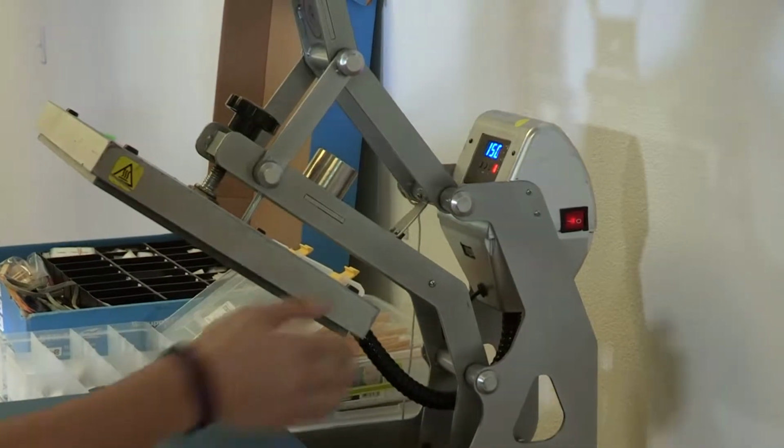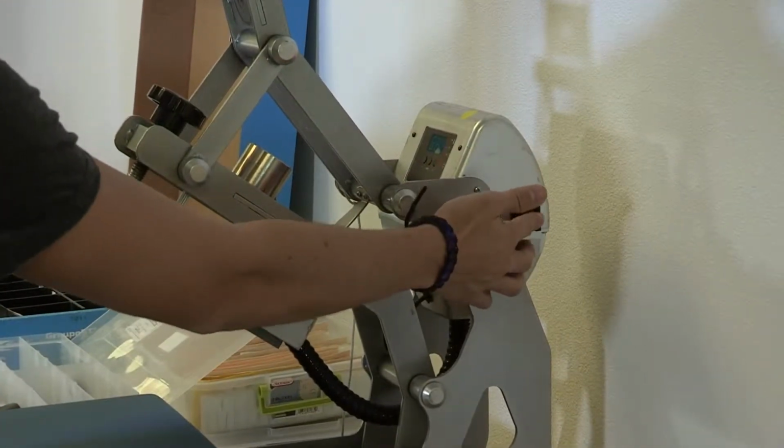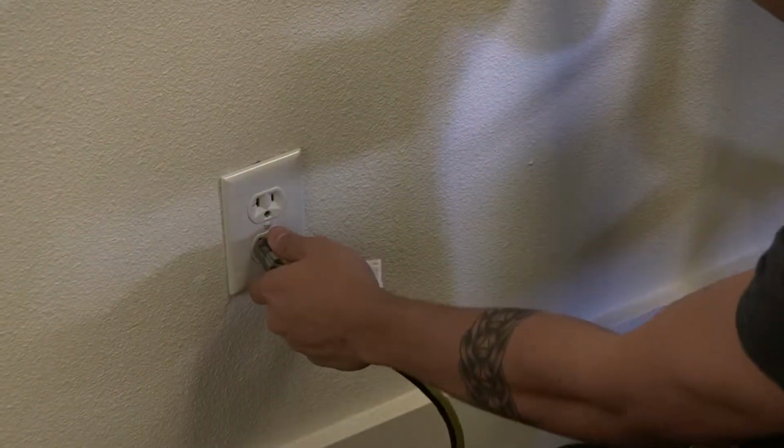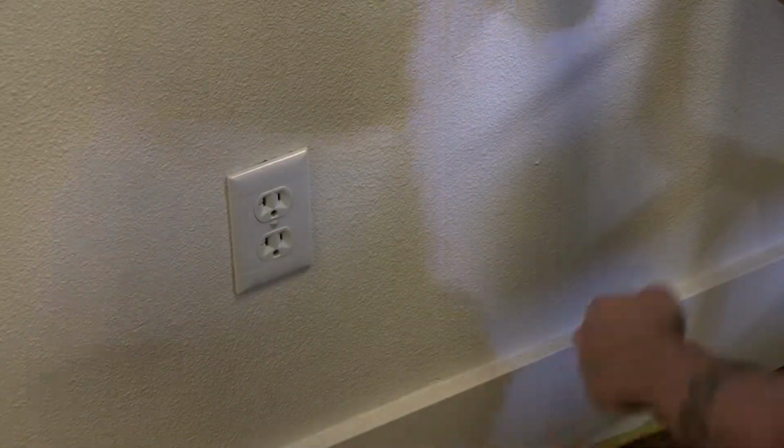Let's begin. Now that the last customer is gone, unplug the press. The press will take a while to cool, so the longer you are able to give it to cool, the cooler the press will be to pack away. That was simple. Now we're ready for Step 2.